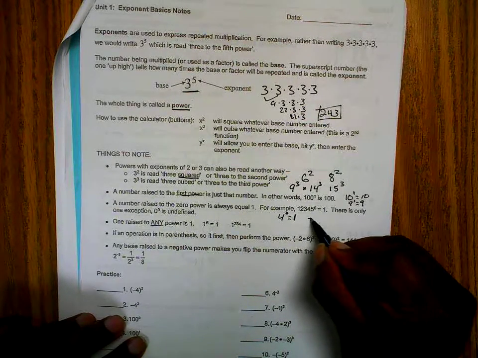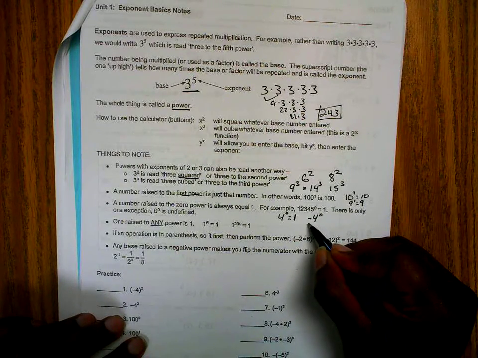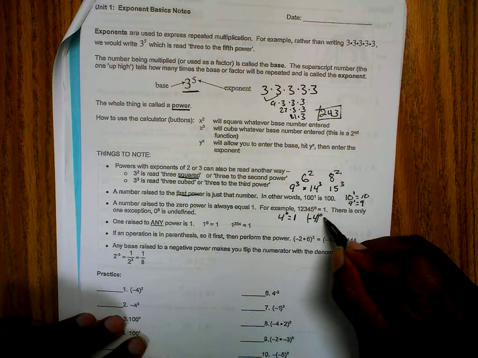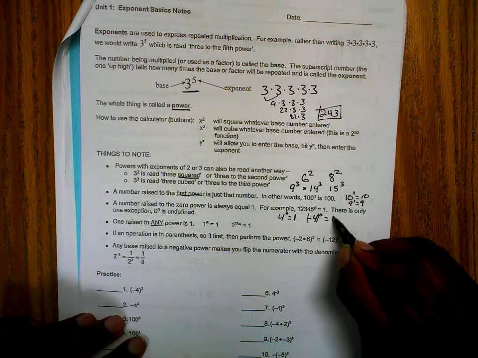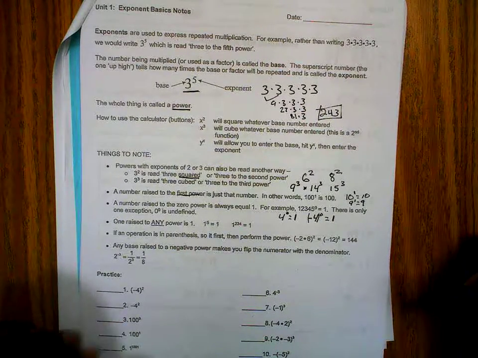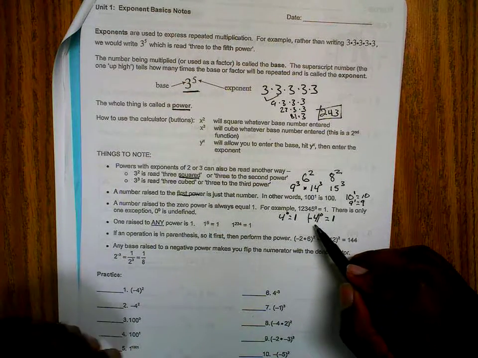What if we had negative 4 to the 0 power? What would that be? Negative 4 to the 0 power would equal 1. There we go. So let's move on. I put those parentheses there because that can open up another can of worms, which we will get to later.